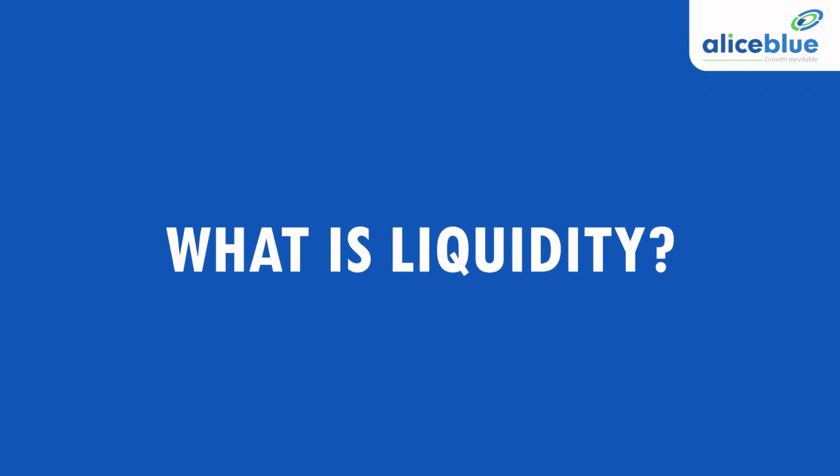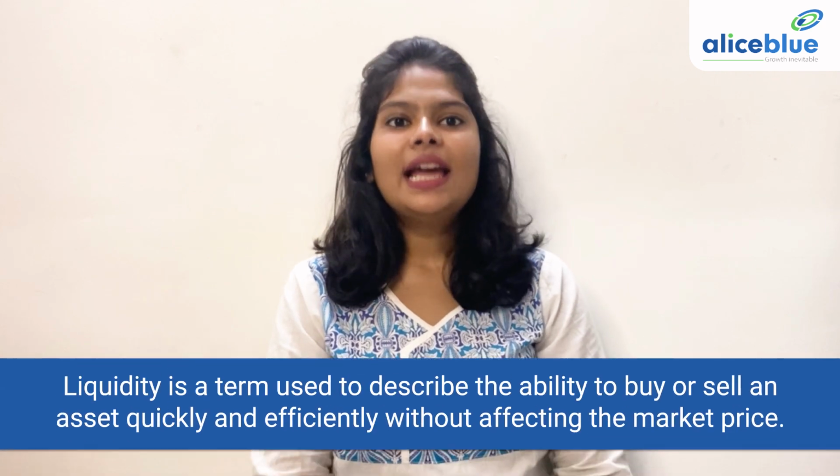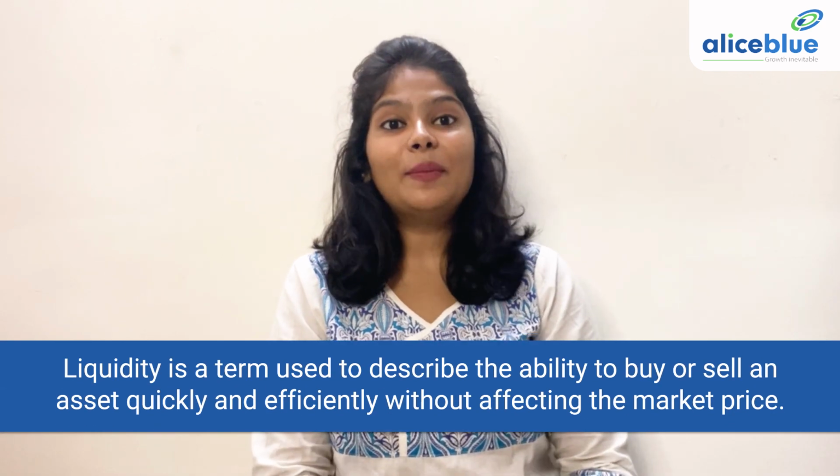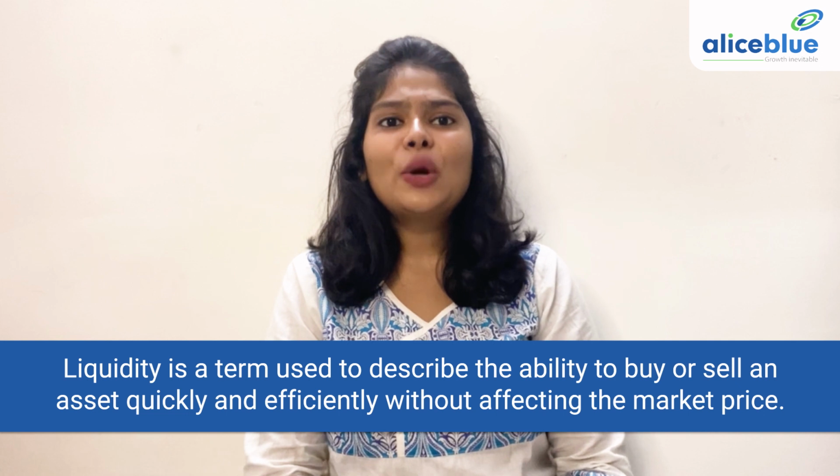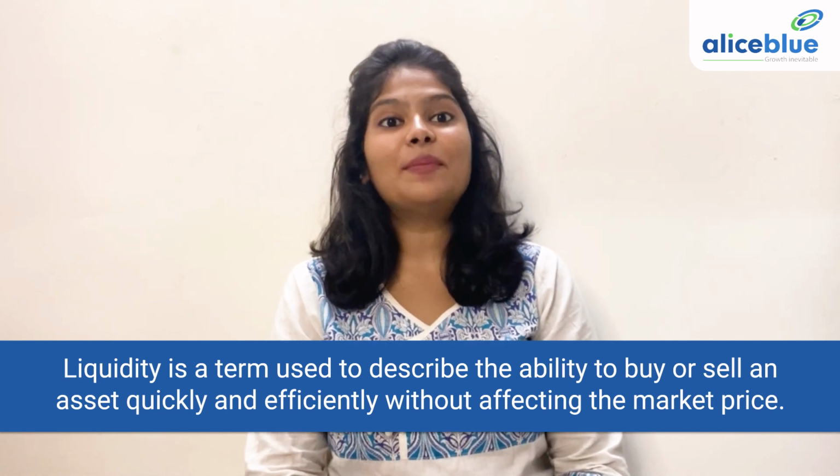But what is liquidity? Keep watching to find out what is liquidity in the stock market, its types, and how to identify liquid stocks. Firstly, what is liquidity? Liquidity is a term used to describe the ability to buy or sell an asset quickly and efficiently without affecting the market price. The more liquid an asset is, the easier it is to buy and sell it.